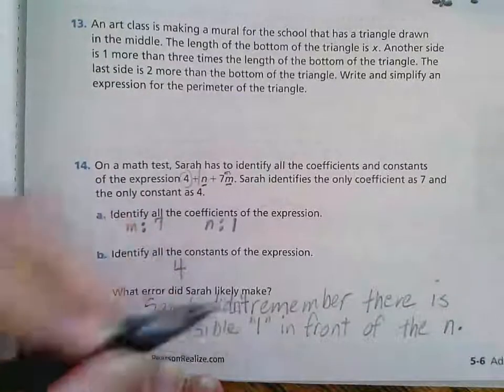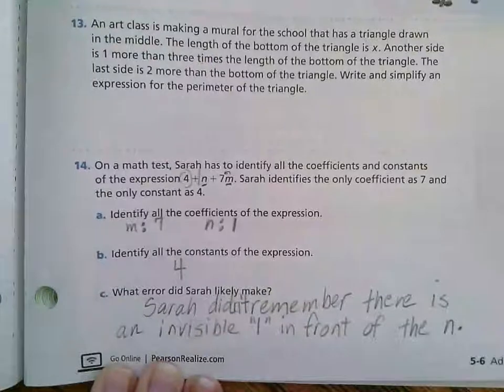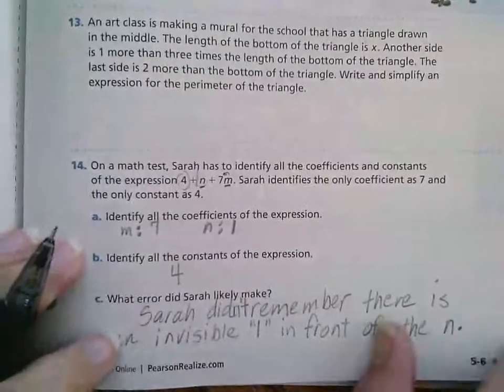Sarah didn't remember that there is an invisible 1 in front of the n. Next page.